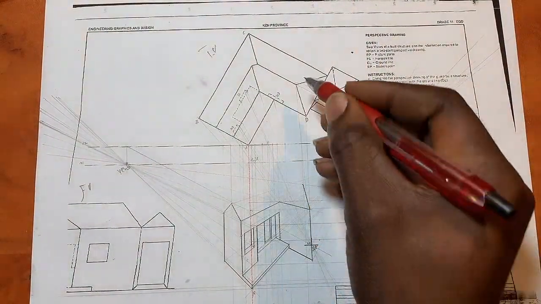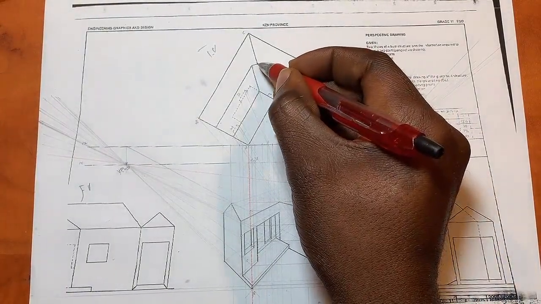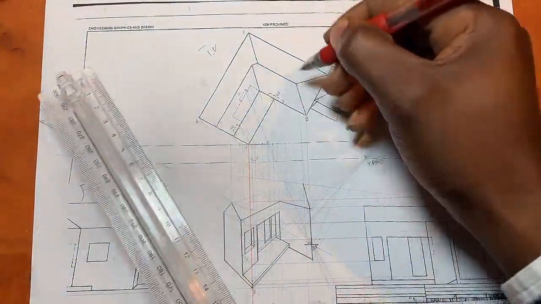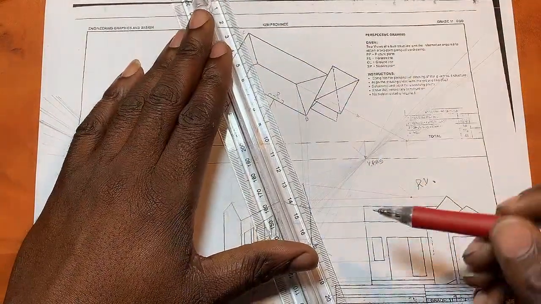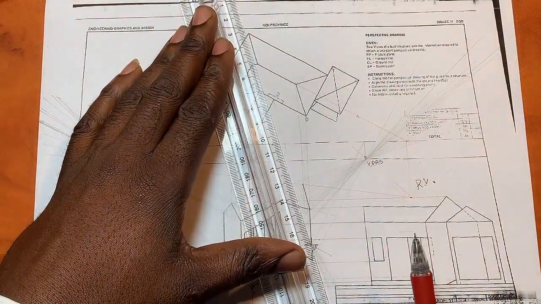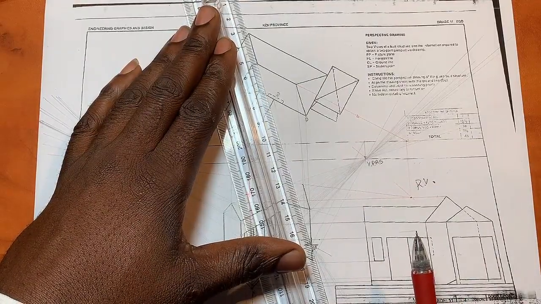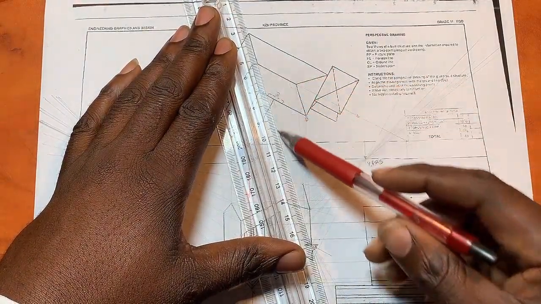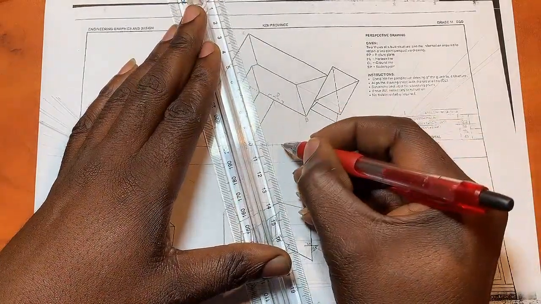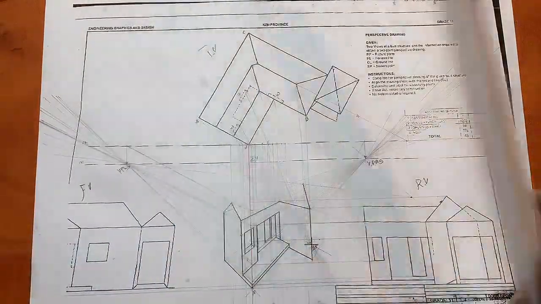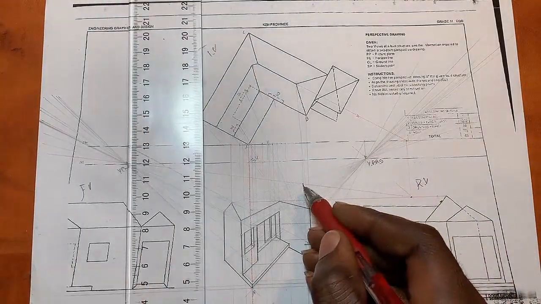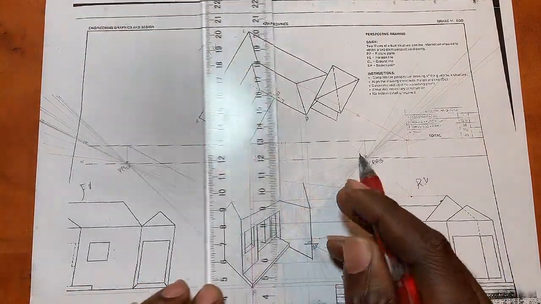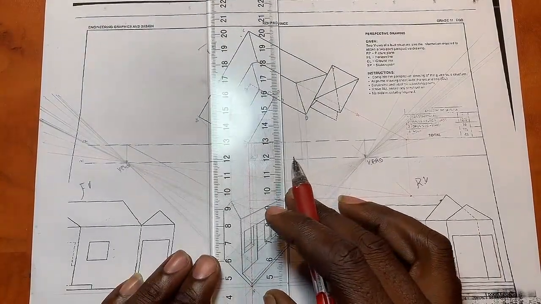So now just move on the loop. Be careful, don't fall there. Move from here till here, isn't it? So if you are moving from here till there, take this point to the stationary point. There you go. Once it touches the picture plane, it goes vertically down. So I must get it along this one.